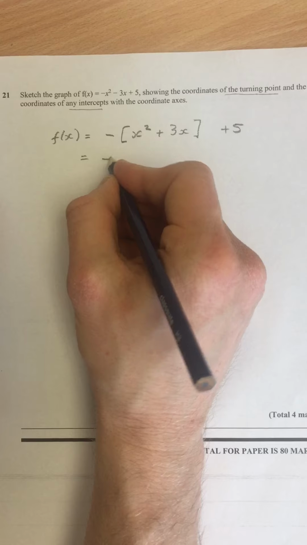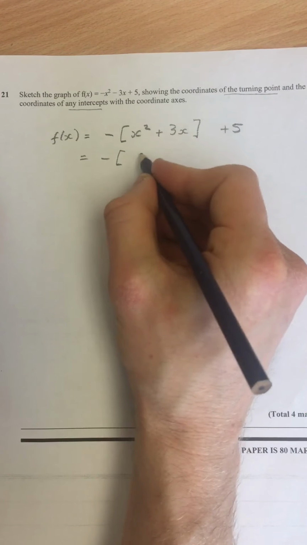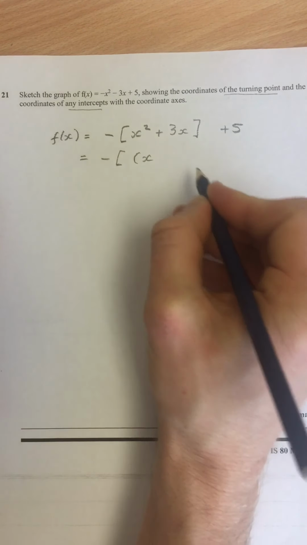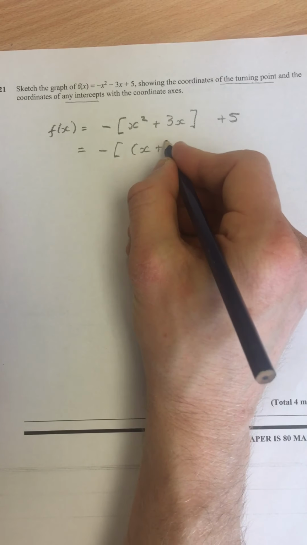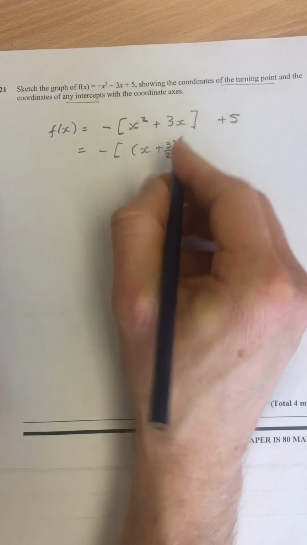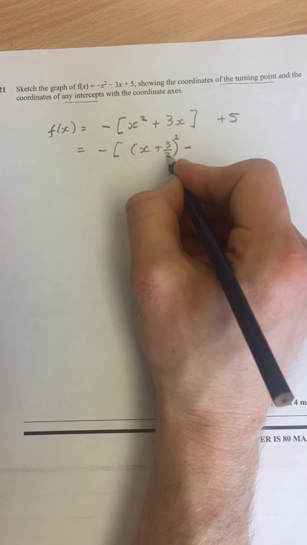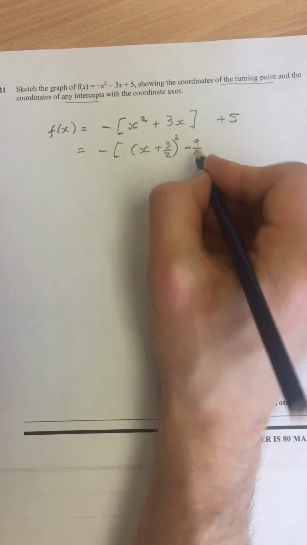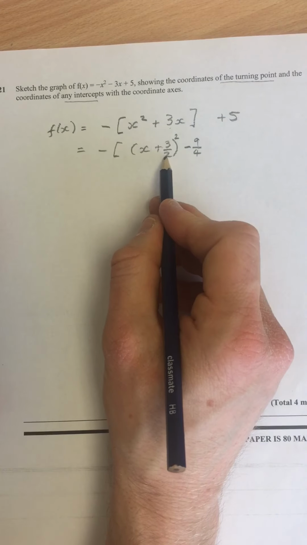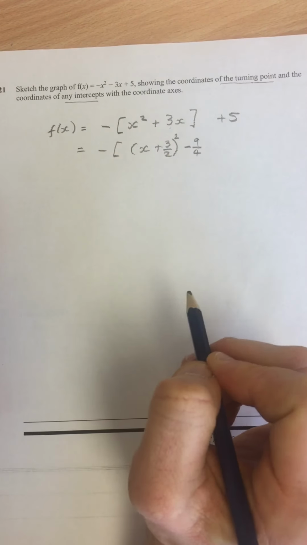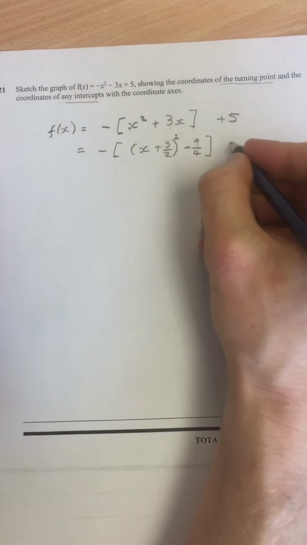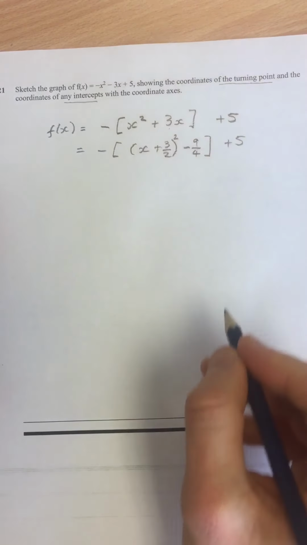Right, so let's complete the square. So keep that minus there. Inside here, I'm going to have a set of curly brackets now. So I'll have x plus 3 over 2, because I have to half the 3, all squared. Take away 9 over 4, because I need to take away the square of that number. That 5 is still over there. I've not done anything with that yet.